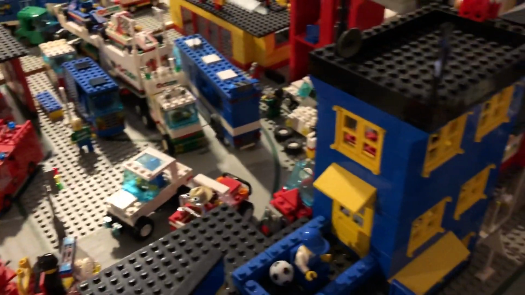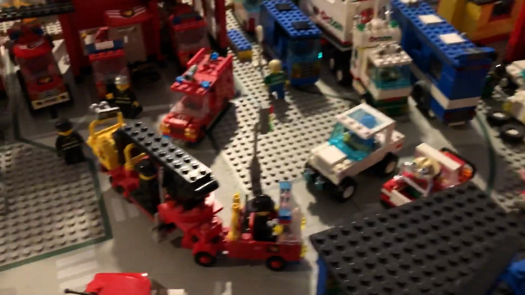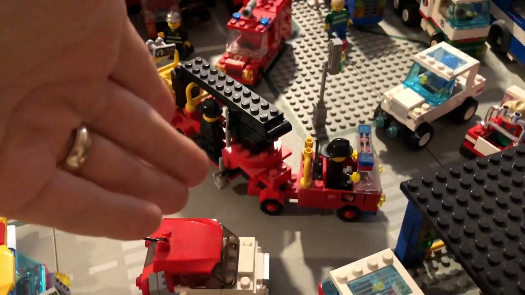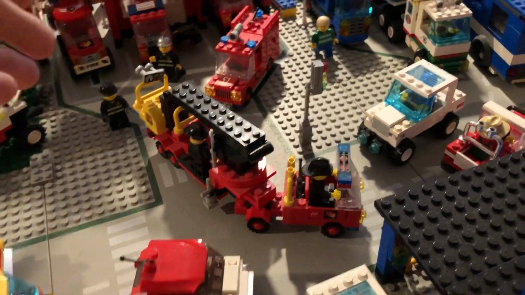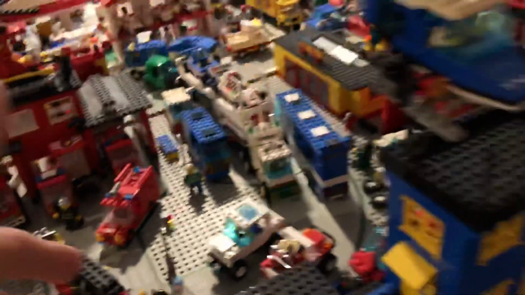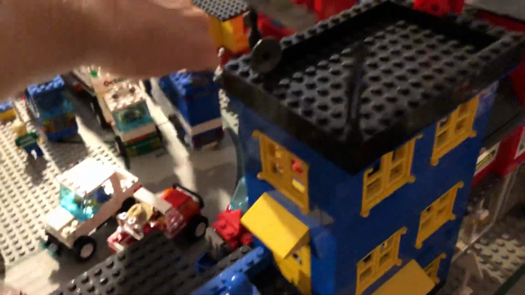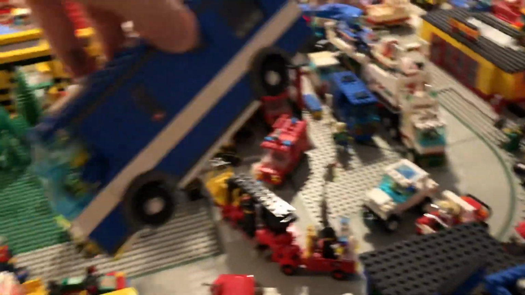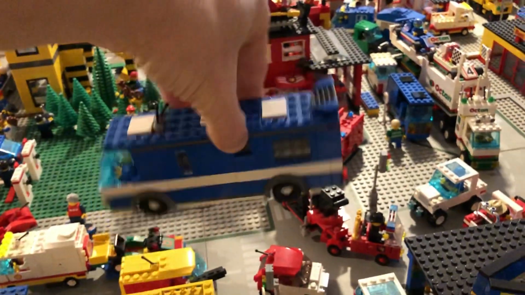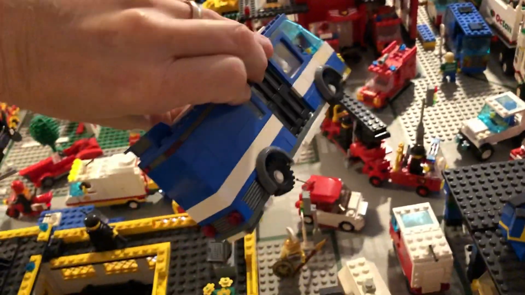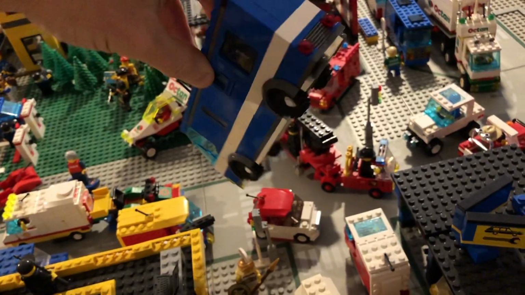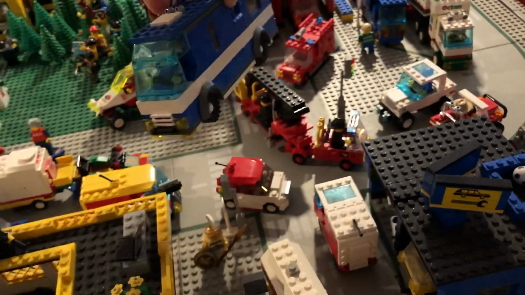But it still kind of fits with the old classic Lego 4 wide trucks. And then this is a motorhome, which is just like those buses. It's 4 wide, but technically 6 because of the arches. But it looks like it's 4 wide.